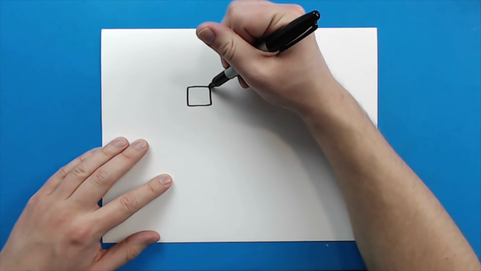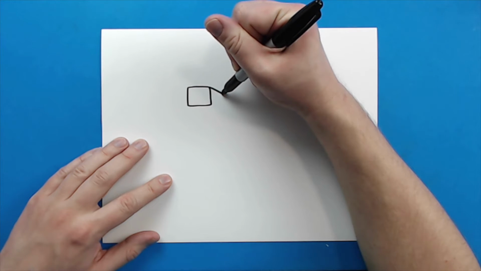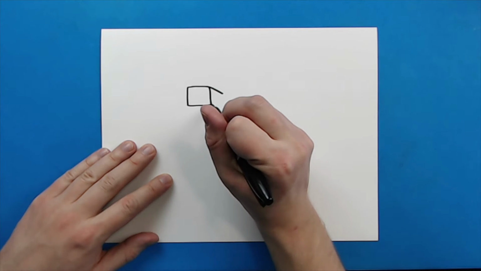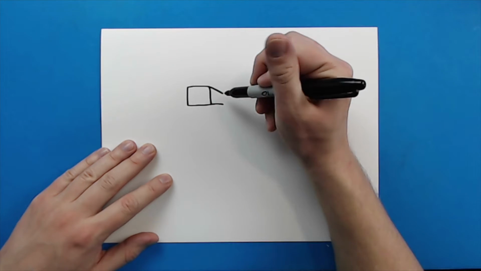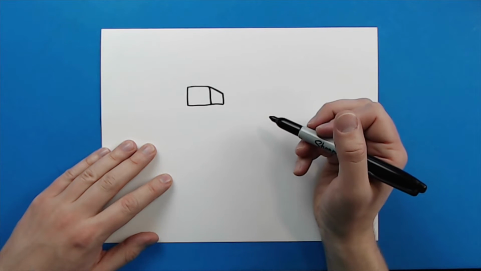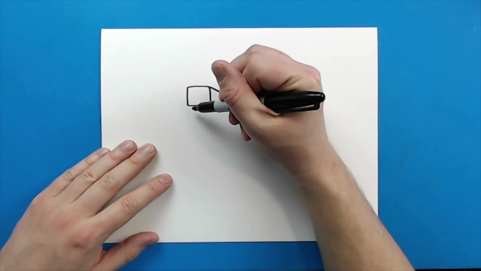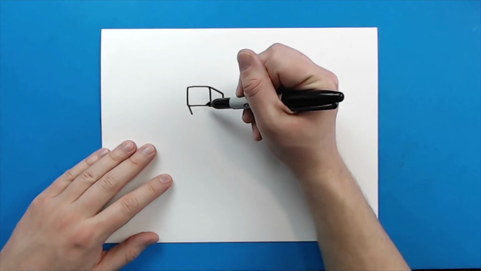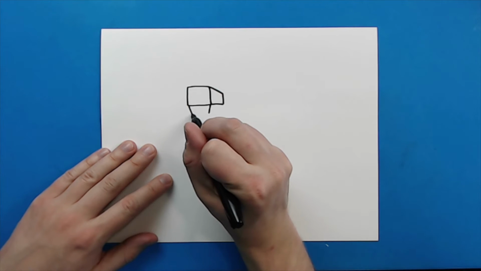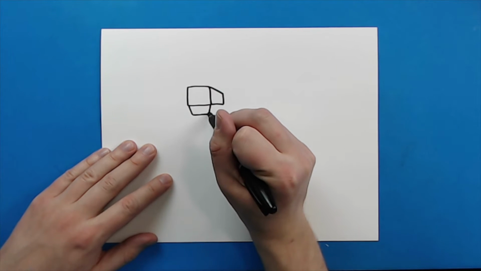Now, starting right here at this top corner, I'm going to draw a line that just kind of goes down a little bit at an angle. And then I'm going to draw a line that just kind of goes straight across, and then they just connect. Now, right underneath here, I'm going to draw two lines that just kind of go in a little bit, and then they're just going to connect.